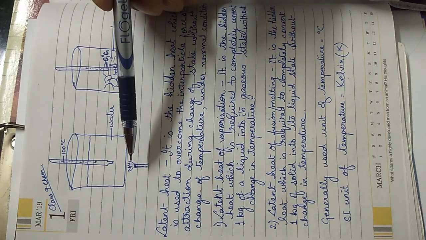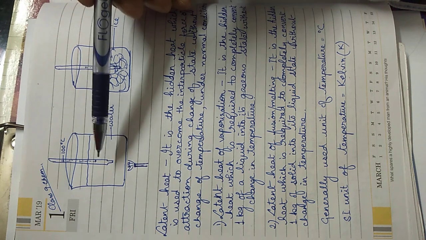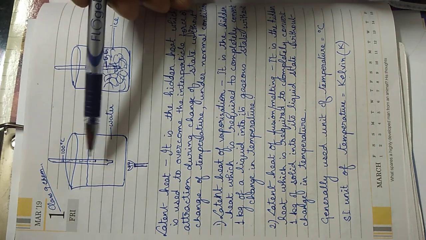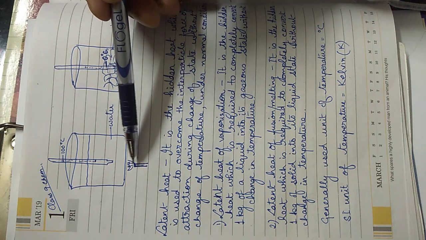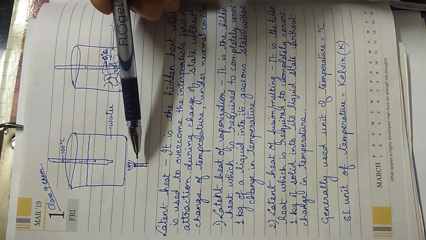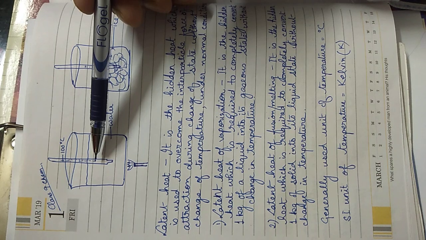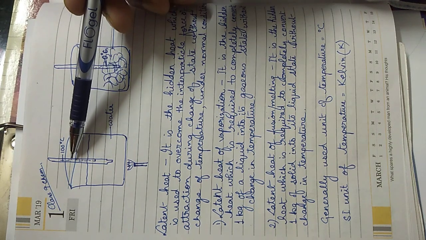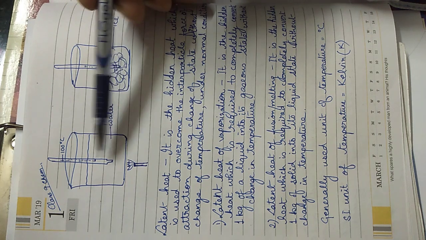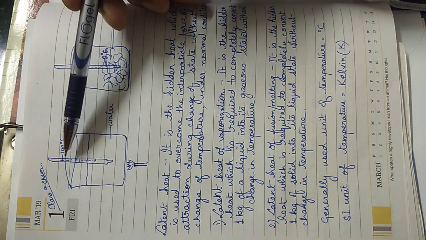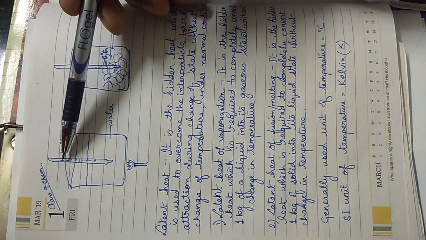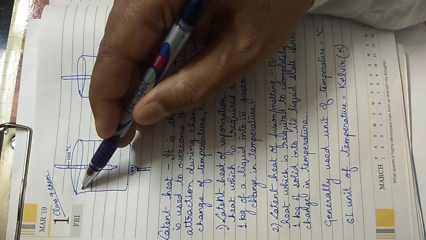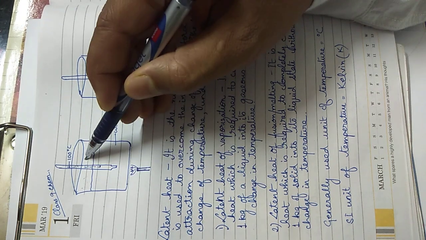beaker. Under normal conditions, the thermometer will show room temperature. After that, we start heating the water. What we will observe is that as we keep on heating, the temperature in the thermometer will keep rising. The more we heat, the more the temperature will rise. But as soon as the temperature reaches 100 degrees Celsius, which is the boiling point of water, at this moment water will start to boil.